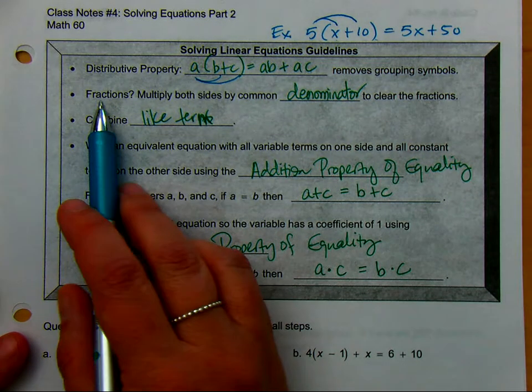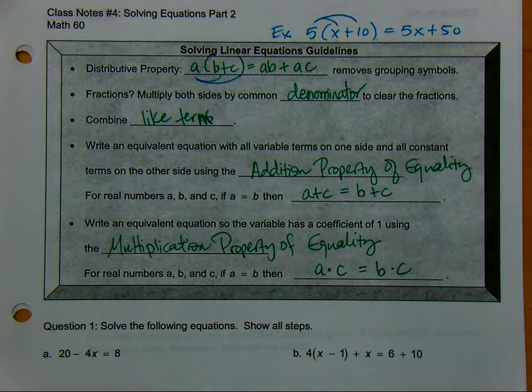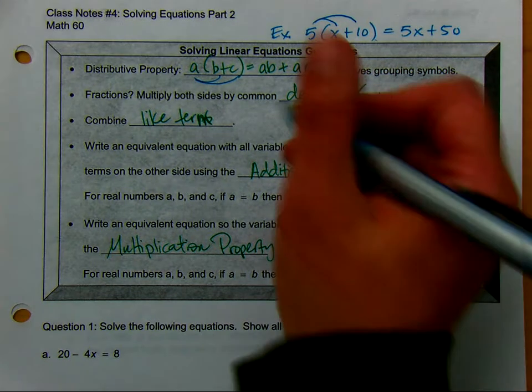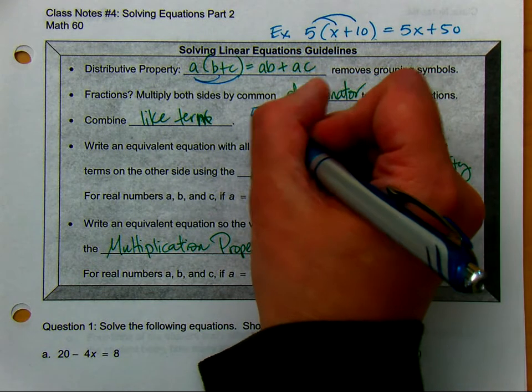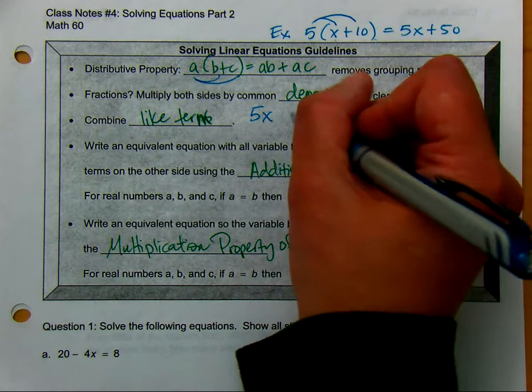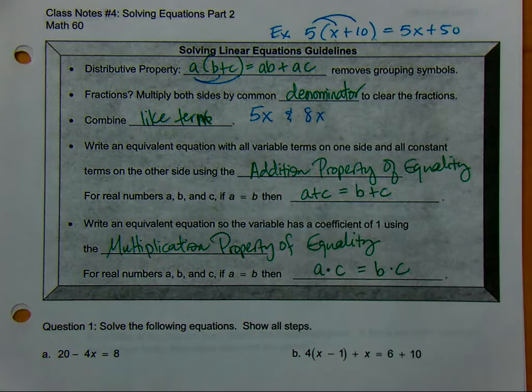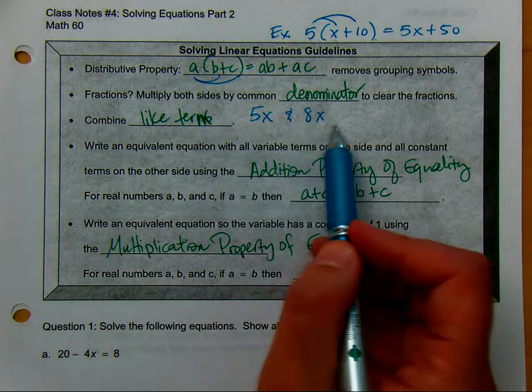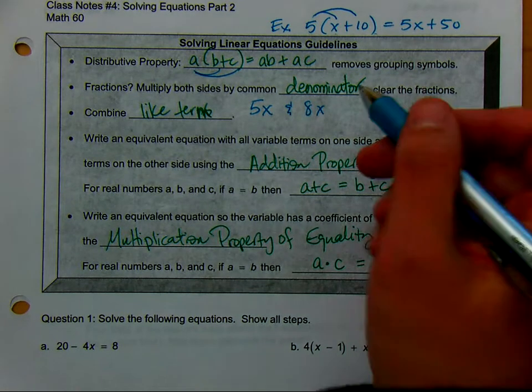With fractions, if we have an equation that has fractions, we would multiply both sides by the common denominator, and that's going to allow us to clear the fractions. We'll see a few examples of that coming up. And then you want to make sure you combine like terms. So who can give me an example of some like terms? If I say 5x, who can give me a like term to 5x? Yes, 8x would be a great example, okay?